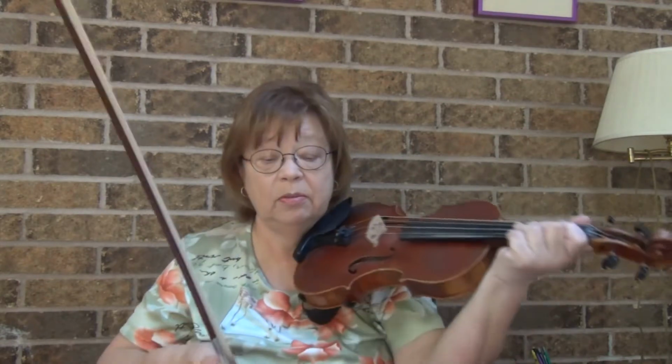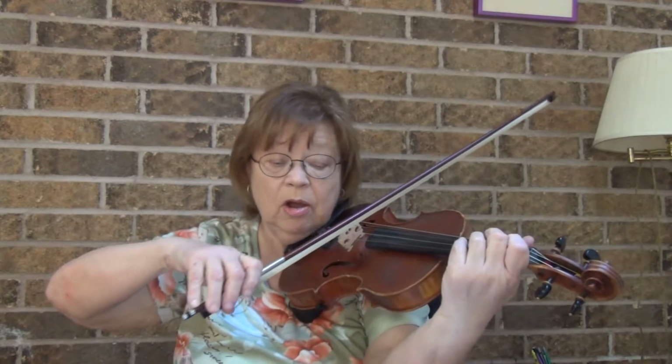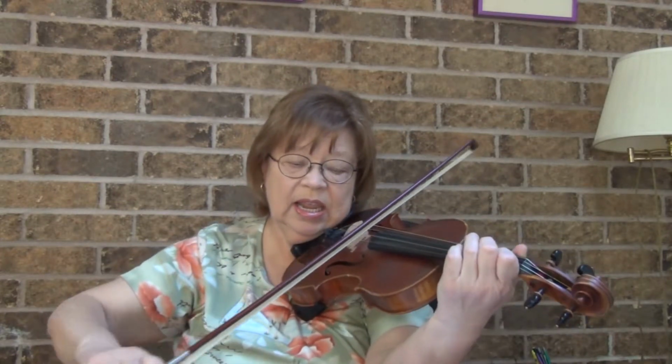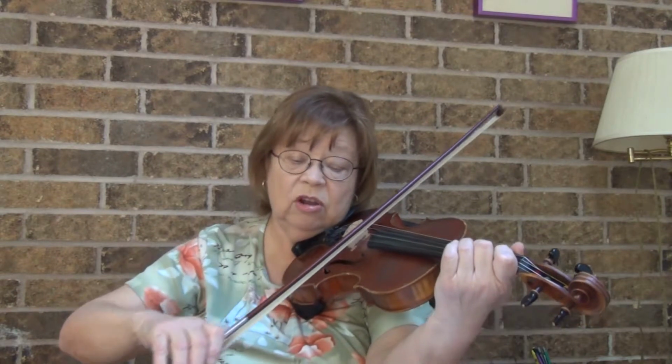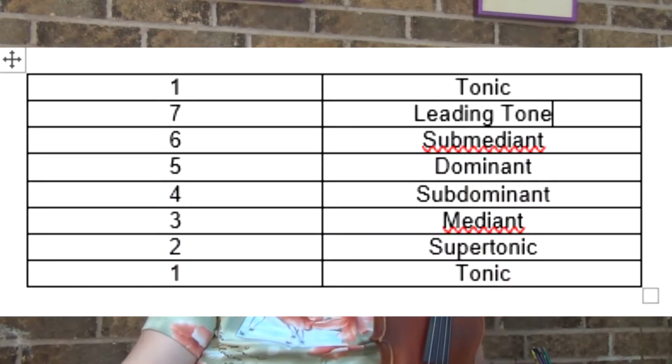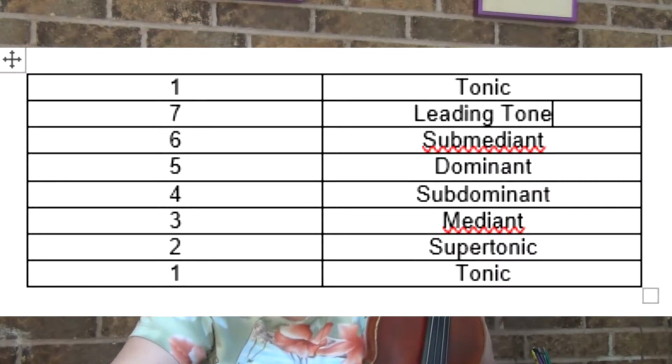So let's grab your instrument and we're going to play a G major scale. Into the playing position, let's start with open G. G, A, B, C, D, E, F sharp, G. F sharp has to go to G. It leads to G. It is the leading tone.